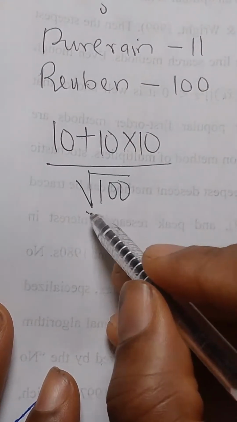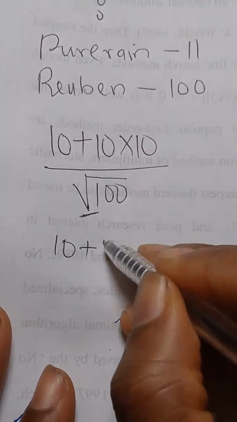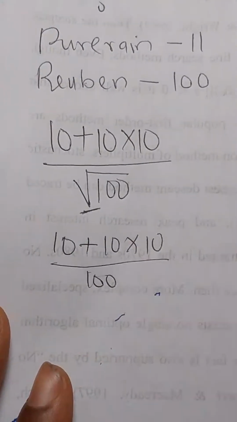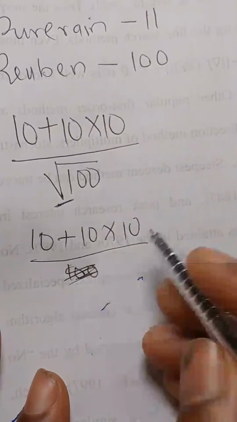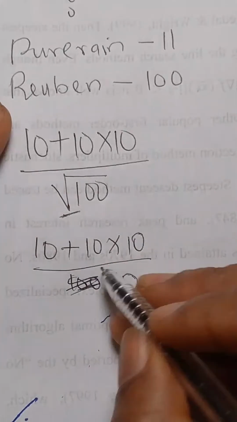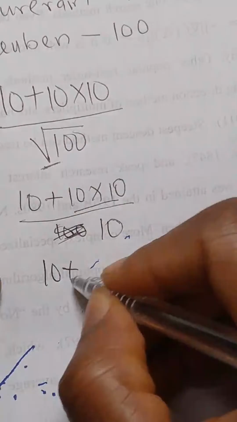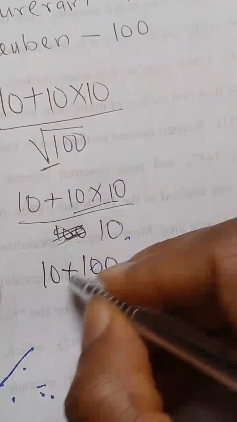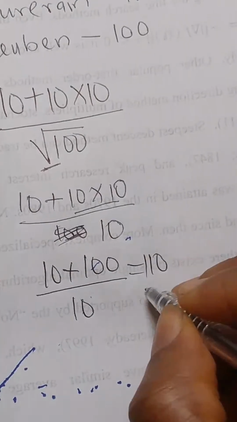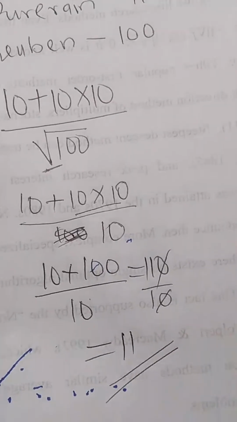There's no bracket here, but this is order. I told you guys in class that square root is under order. So we're going to start with the square root. We have 10 plus 10 times 10 all over 100. Sorry, the square root of 100 is 10. The next thing we are going to do is multiply. We multiply first, so 10 times 10 is 100, all over 10. So 10 plus 100 is 110 all over 10. This is equal to 11. So the answer is 11.